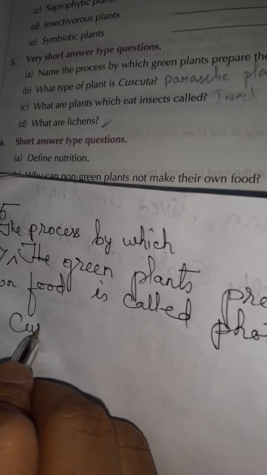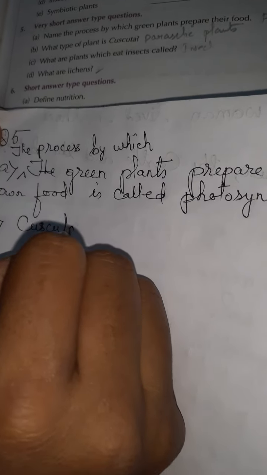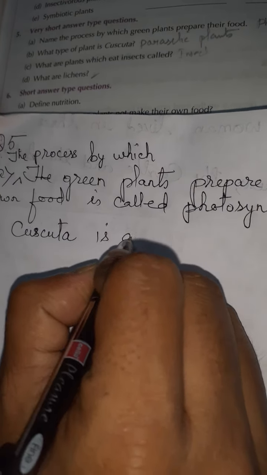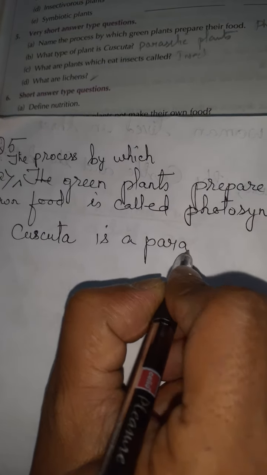Number B. What type of plant is cuscuta? Cuscuta is a parasitic plant.